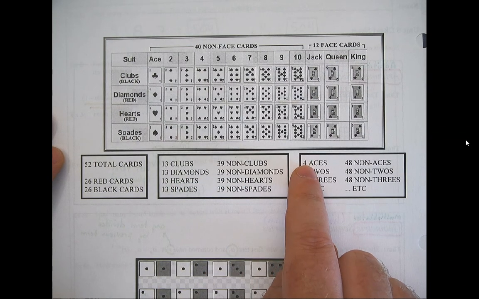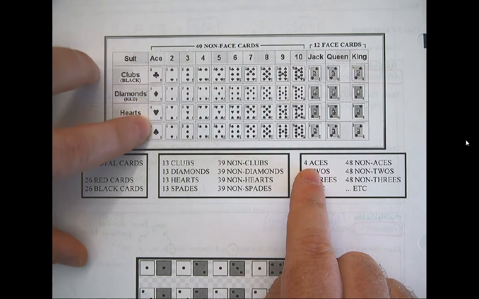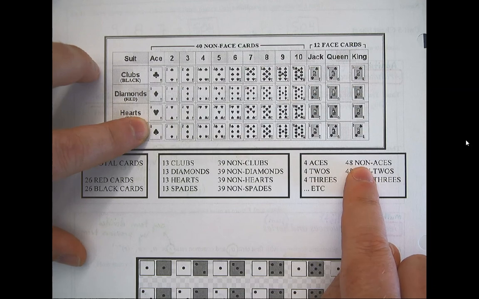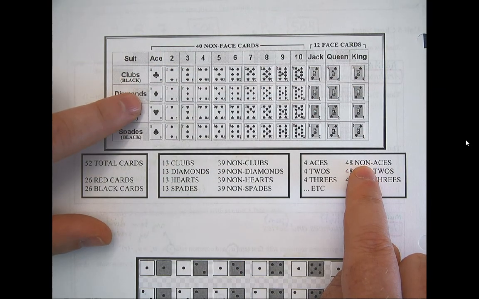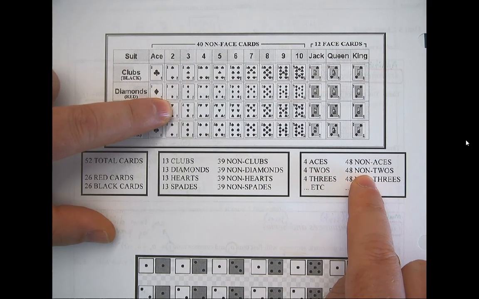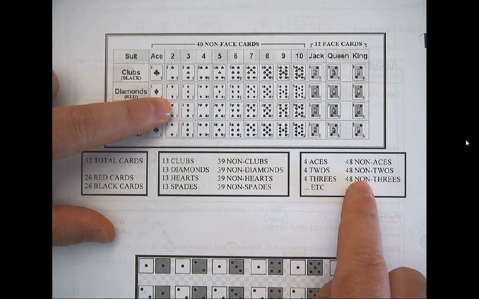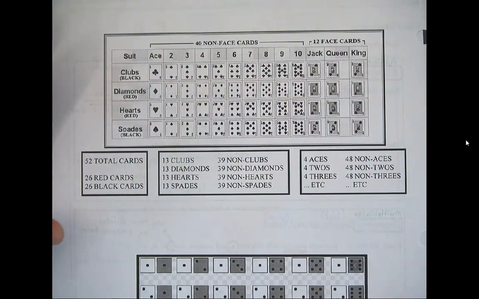And then you can also look at it from the perspective of each individual card. How many aces are there? There are 4 aces, which means 52 take away 4 leaves me with 48 non-aces. There are 4 2s, so there are 48 non-2s, 4 3s, and so on. So there are 4 jacks, there are 48 non-jacks. Anyway, that's how a deck of cards works.